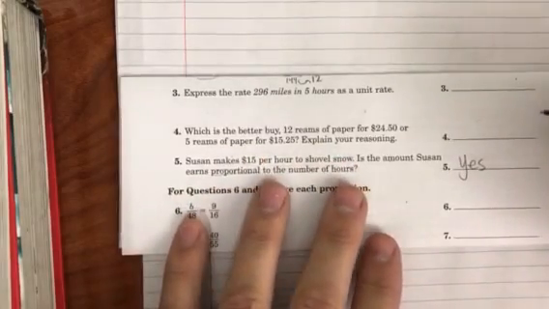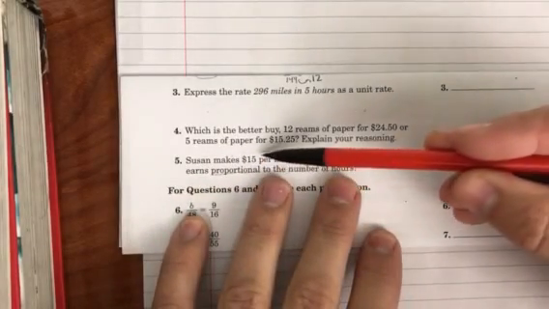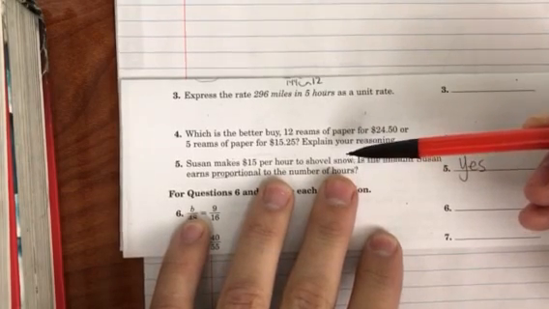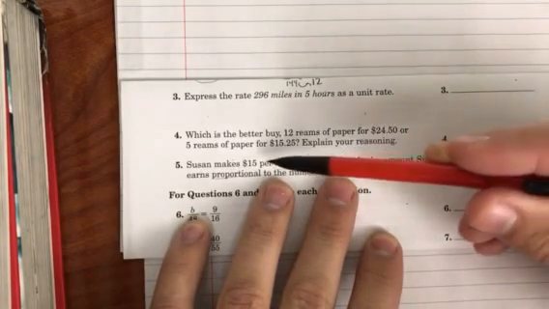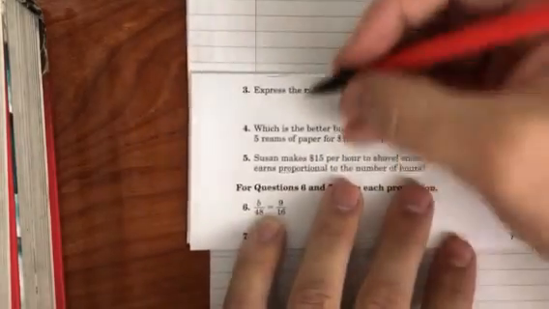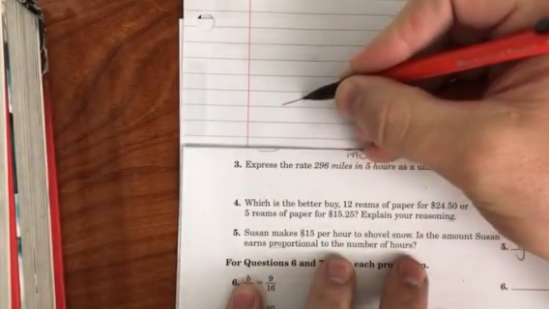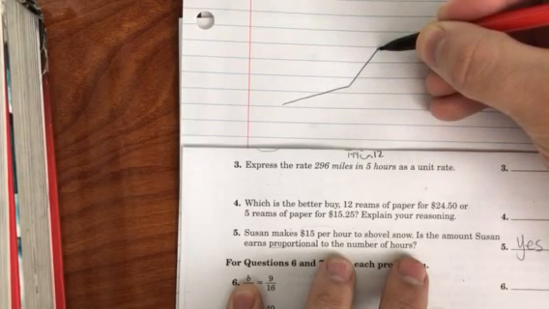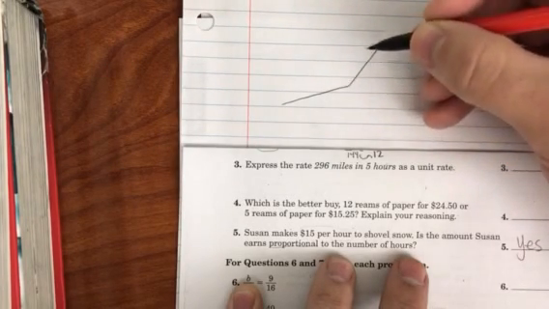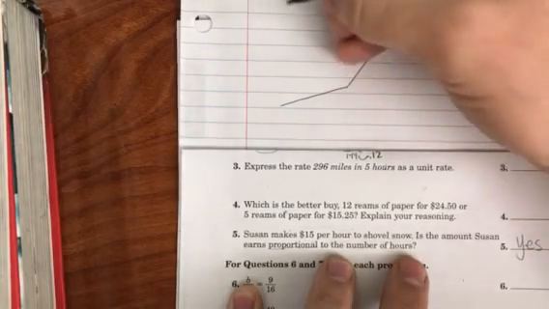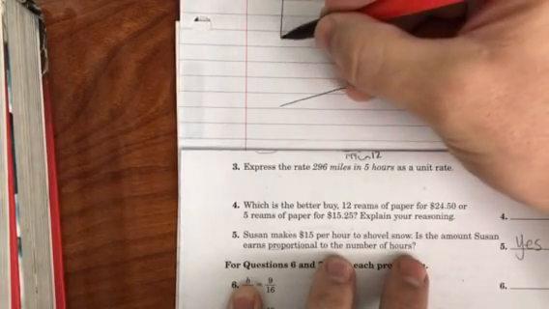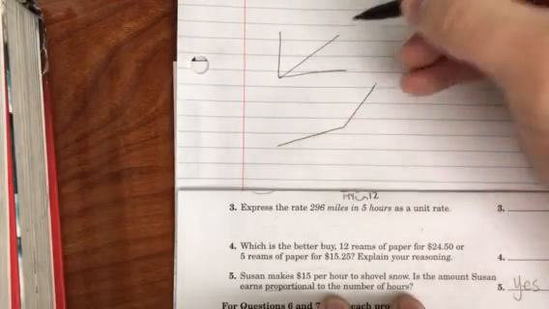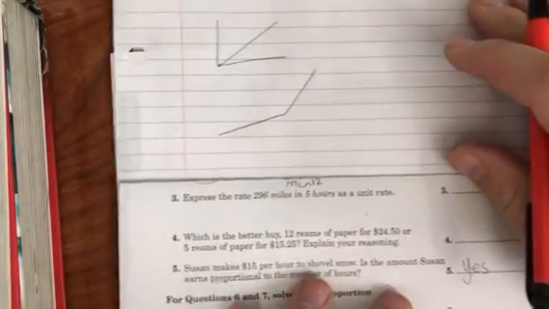Another way that it might not be proportional, if she gets $15 per hour to shovel snow, but then after 10 driveways, her rate would bump up to $20 per hour. That would make a graph that would look like $15 an hour, $15 an hour, $15 an hour, and all of a sudden she gets an increase in rate. That's not proportional. In order for a graph to be proportional, it starts at the origin 0, 0, and then is a straight line.